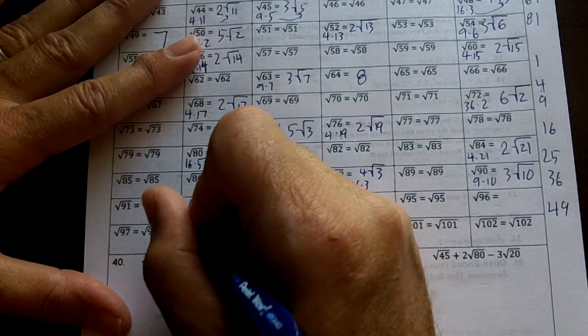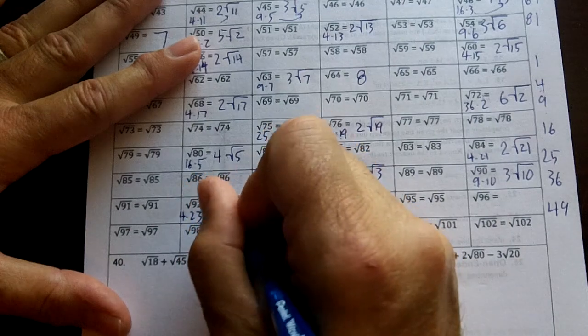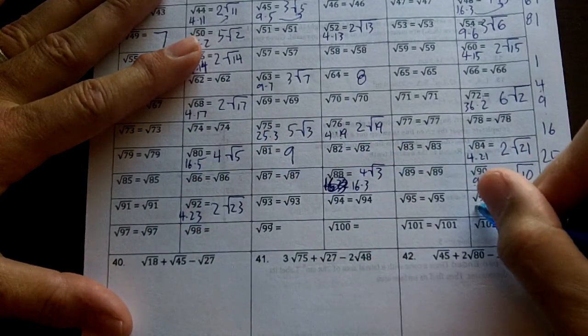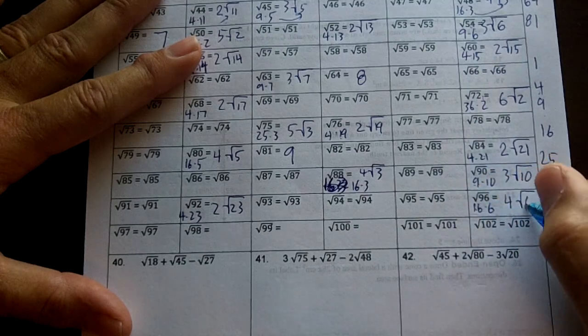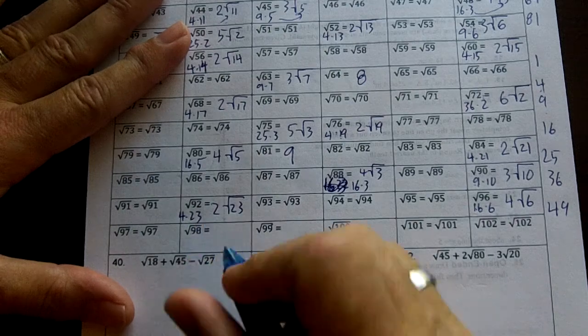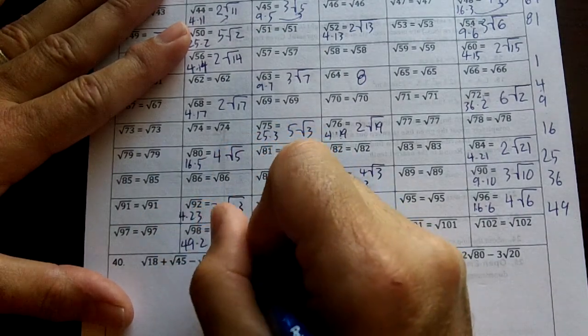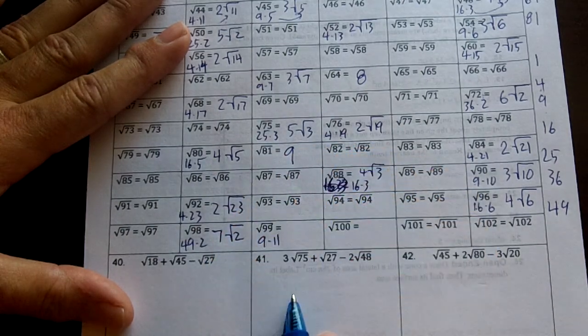92 is 4 times 23. The square root of 4 is 2, and the 23 stays inside. 96 is going to be 16 times 6. The square root of 16 is 4, and the 6 stays inside. 98 is going to be 49 times 2. The square root of 49 is 7. The 2 stays inside. 99 is 9 times 11.